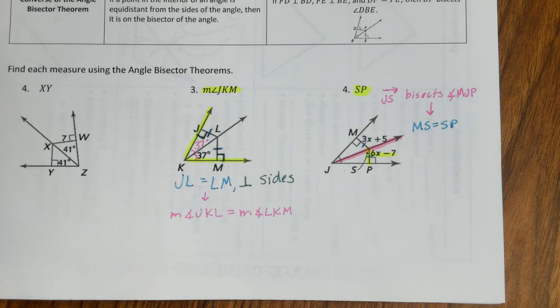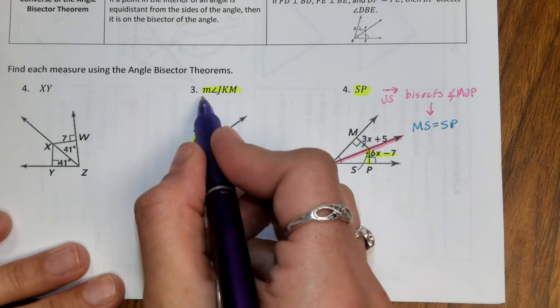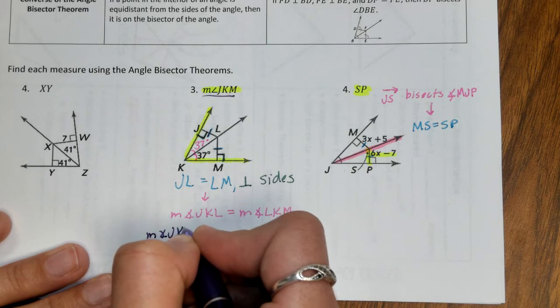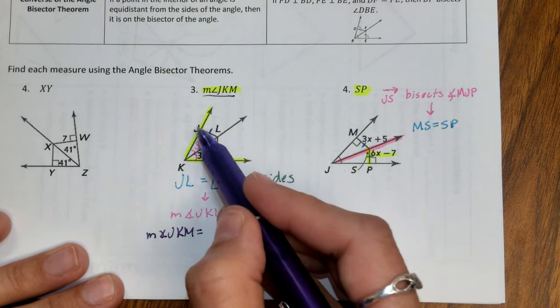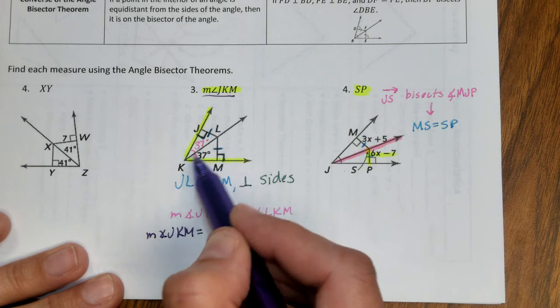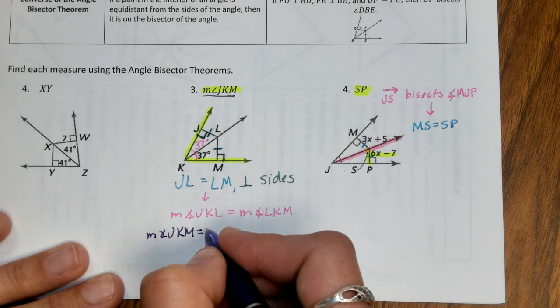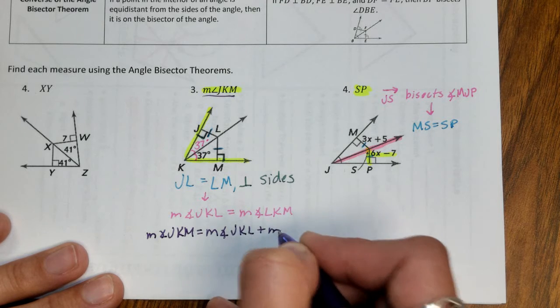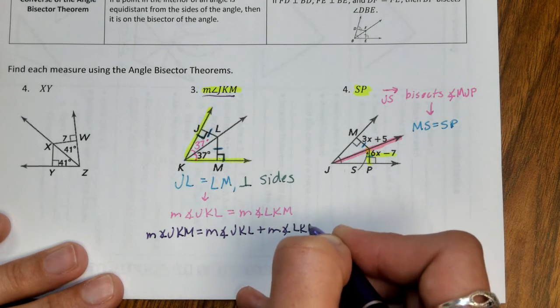This then brings us to our angle addition postulate. Because I understand that each one of these is going to be 37, but if we want to go ahead and review our angle addition postulate, we're looking at trying to find the measurement of angle JKM. Well, the measurement of angle JKM is equal to angle JKL added to angle LKM. Part plus part equals the whole. So here we'll write it's equal to the measurement of angle JKL plus the measurement of angle LKM.